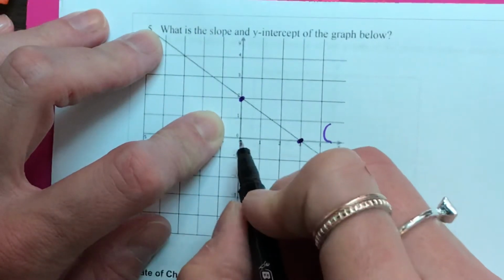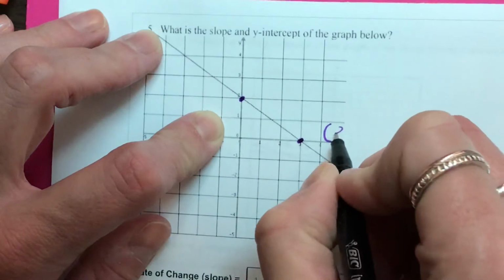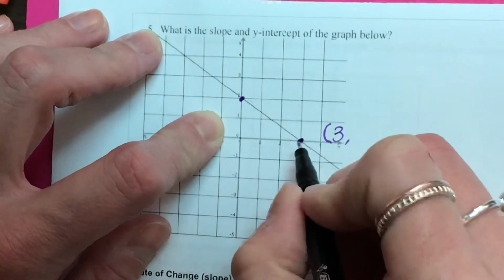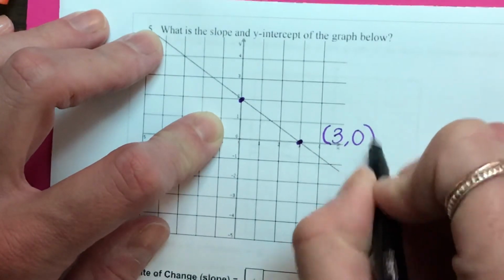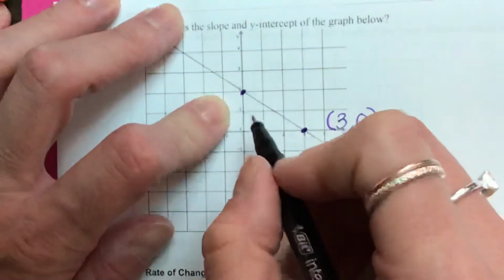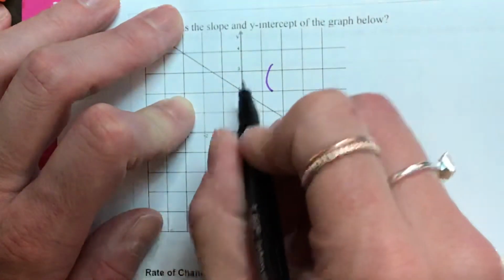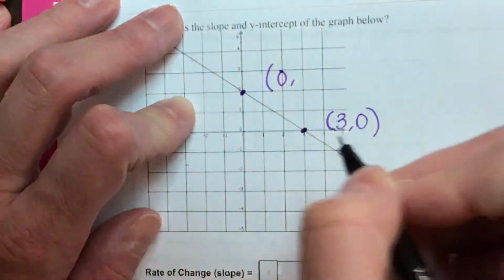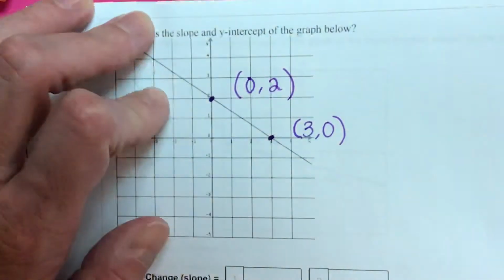This point, to label it, it was at x value of 3. And on the y-axis, it didn't go anywhere. It didn't go up or down, so it's at 0. And then on my other point, I didn't go anywhere on the x. I just went straight up, so I have to put 0 for my x. And I went up 2, so +2.